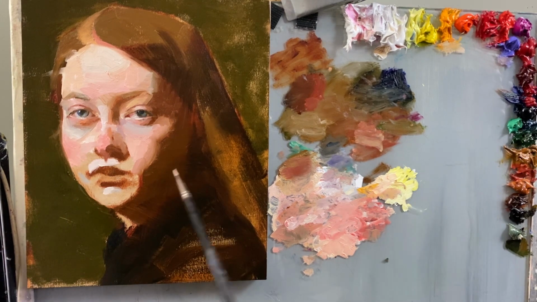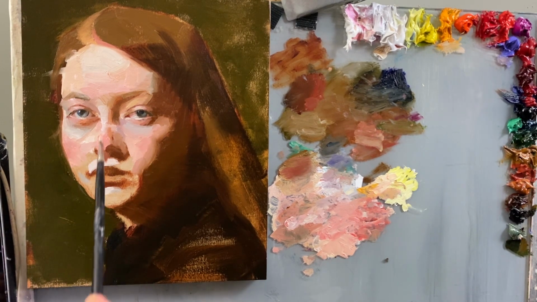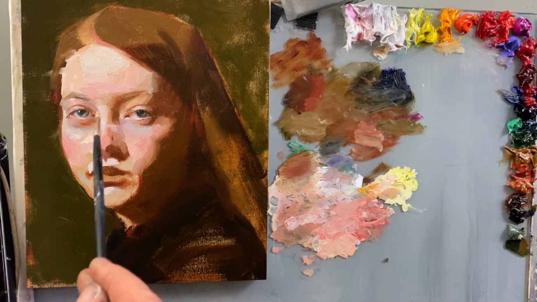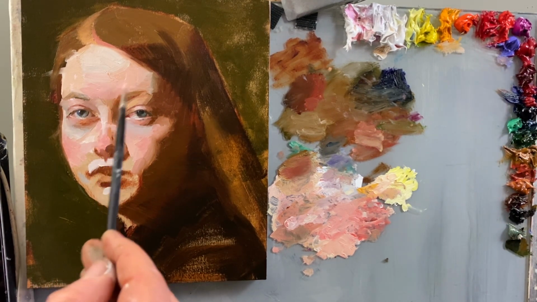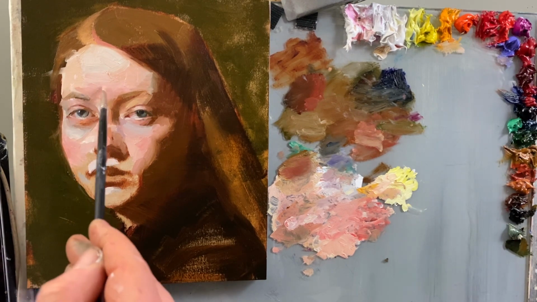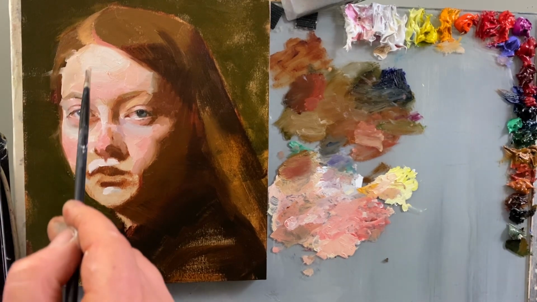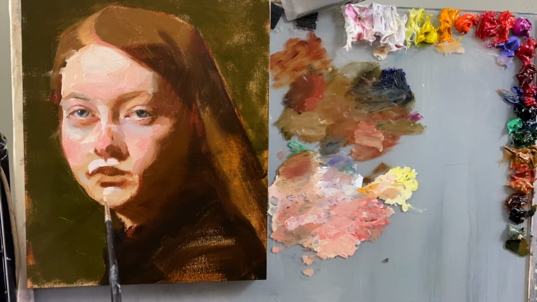So the cheekbones here, the top, the most protruded part of the nose, the end of the nose, receiving more warmer color. The arch of the eyebrows receiving more color relative to non-color of the forehead that goes back. The chin of the box here receiving a little bit more color.